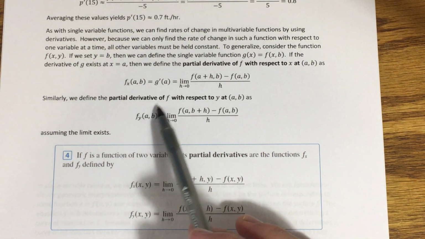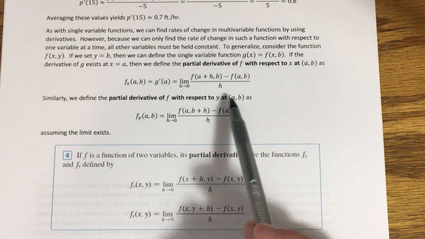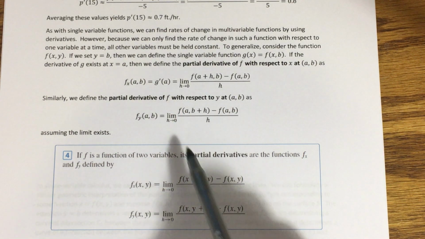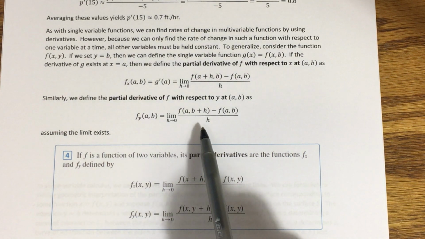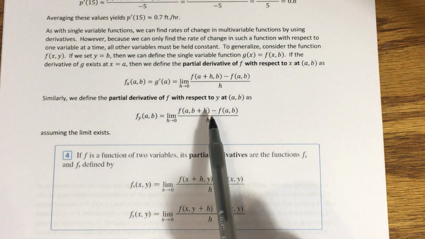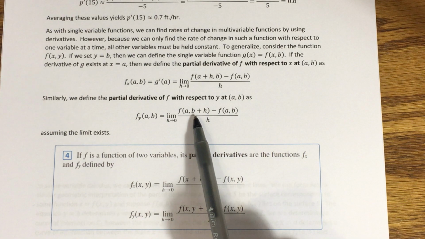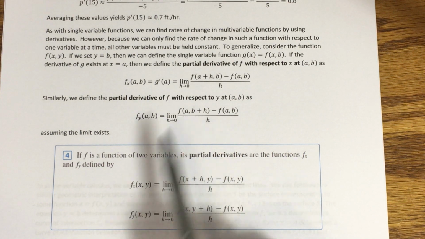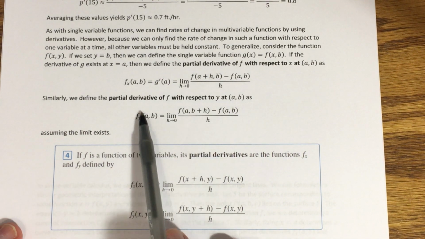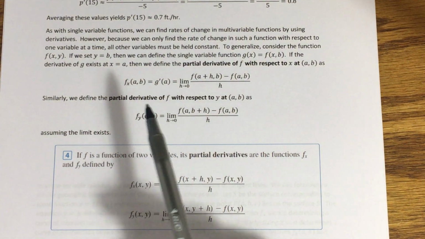Similarly, we can define the partial derivative of f with respect to y at a, b by holding x constant, setting x equal to a. Notice how we're getting a's here and here, and using our limit definition, but having y be the variable that can vary. So that's the definition. Notice the notation here.